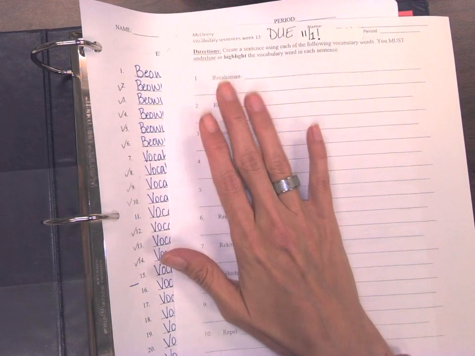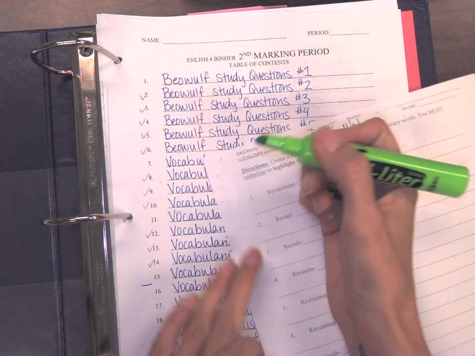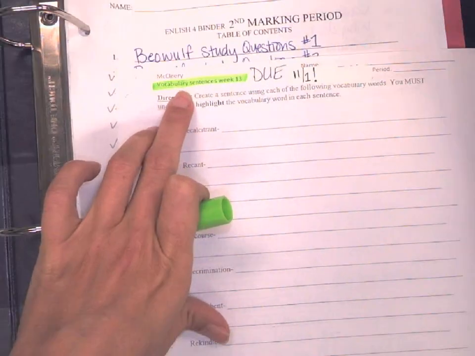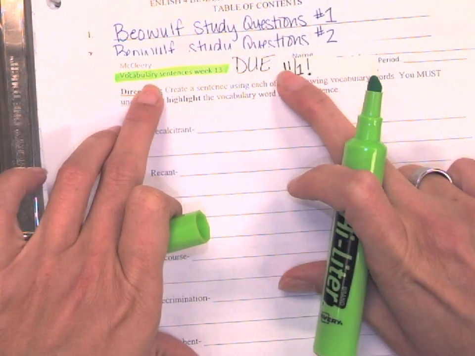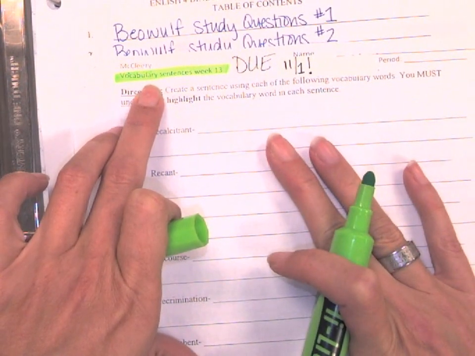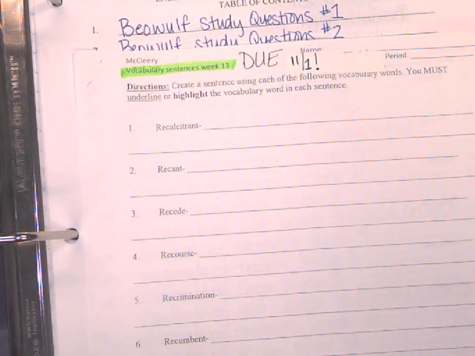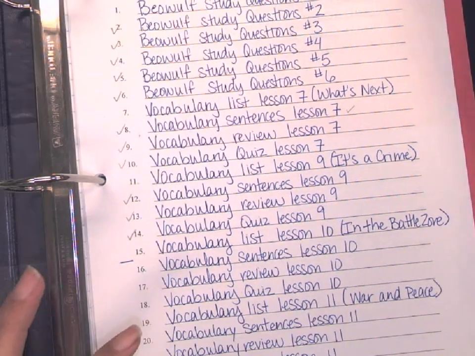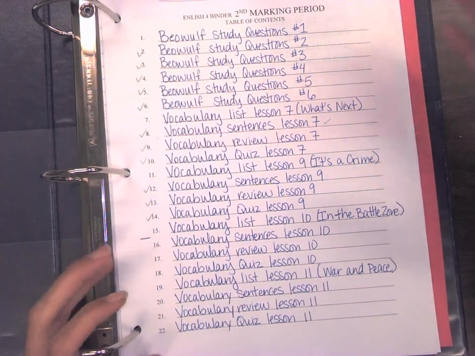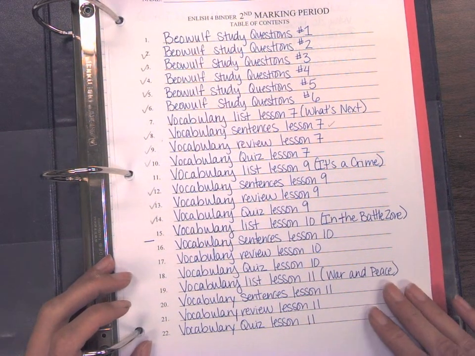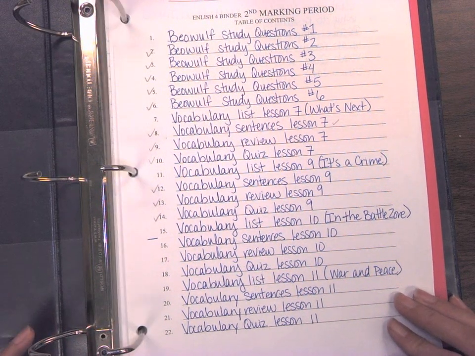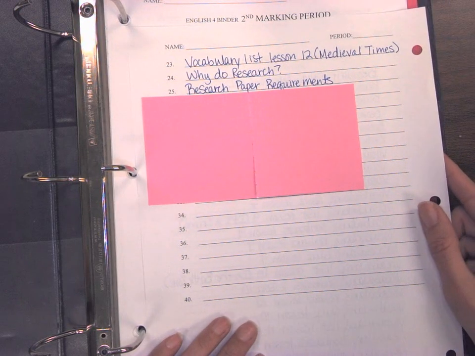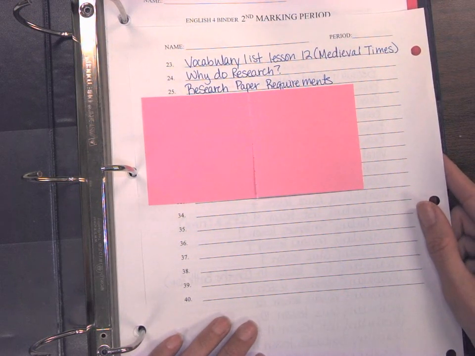The sentences for lesson 13, let me highlight that. The sentences for lesson 13 is due today. Okay, so these you'll be turning in, and I'll add those to the table of contents after I'm done grading them. Okay, so for right now, your binder should look like what I just went over. So this is the updated table of contents. If you didn't get it at the beginning of the video, you can pause it, and then there's some more. So you can pause that if you need to.